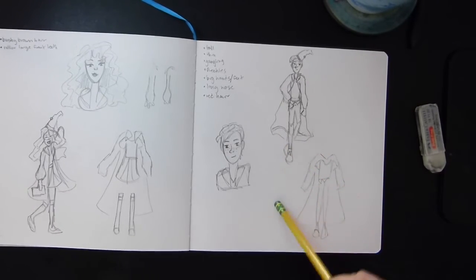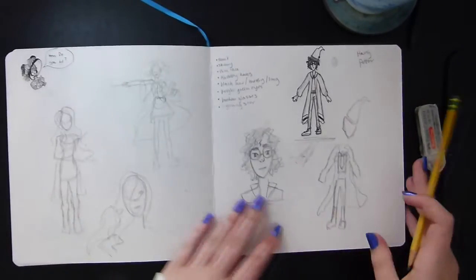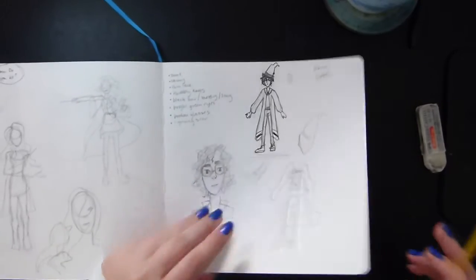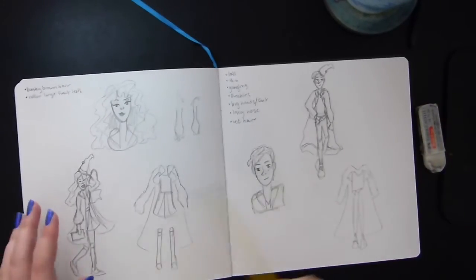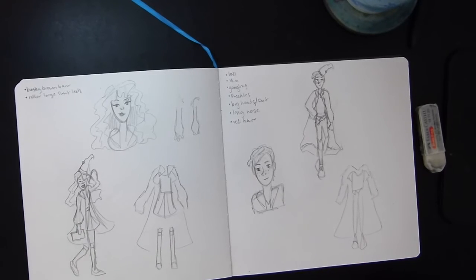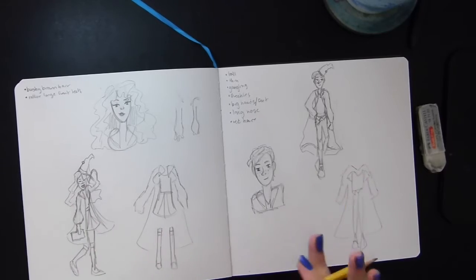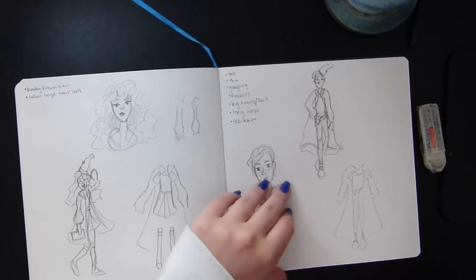That's Ron. I inked Harry's already, and I haven't erased it, but I'm gonna ink everybody else's, meaning Hermione and Ron. I'm gonna do some touch-ups, ink it, and see what it looks like. And then I'm going to turn the page.